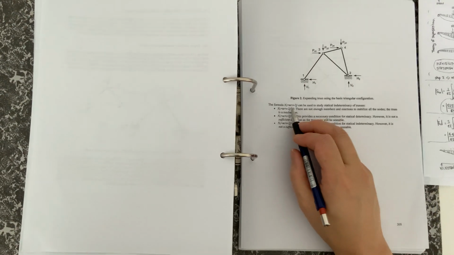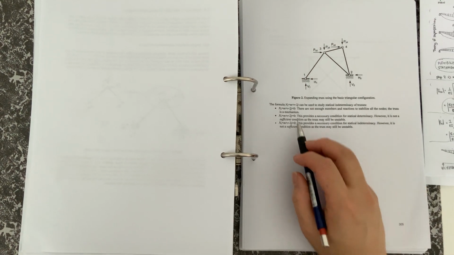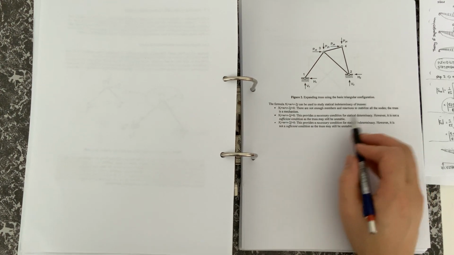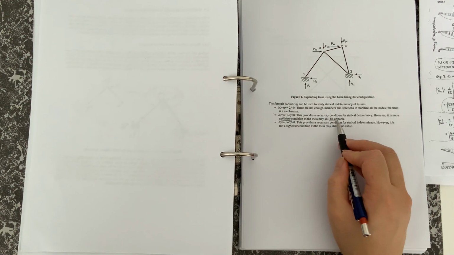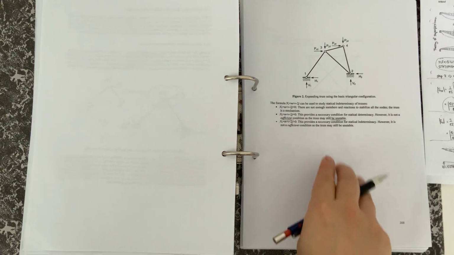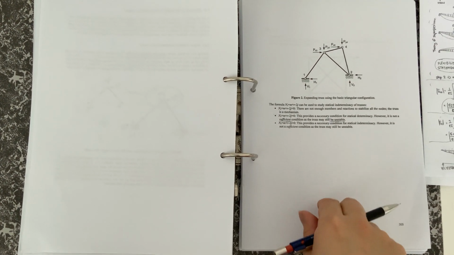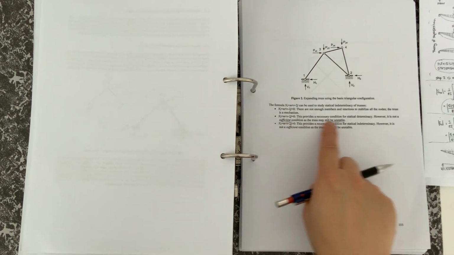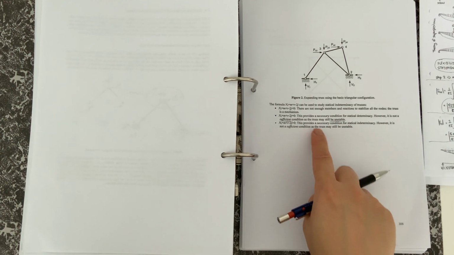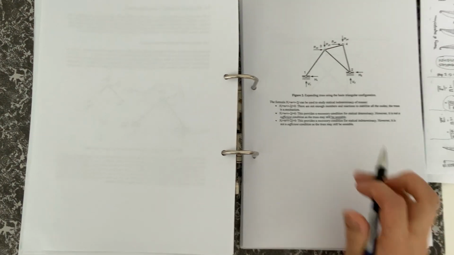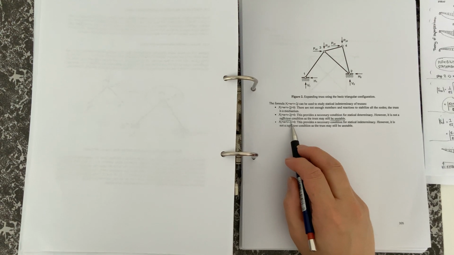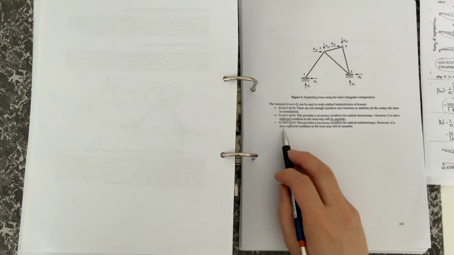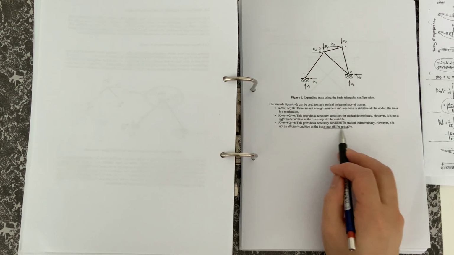So the formula can be used to study statically indeterminate trusses, and if it's this one here, then it talks about a sufficient condition, as the truss may still be unstable. That's really why I prefer to look at the truss and decide for myself if it's been built up with triangular sections, because the formula can lead to an incorrect observation. And then this one here, if it's greater than 0, then it provides a necessary condition for statical indeterminacy. However, it is not a sufficient condition, as the truss may still be unstable.